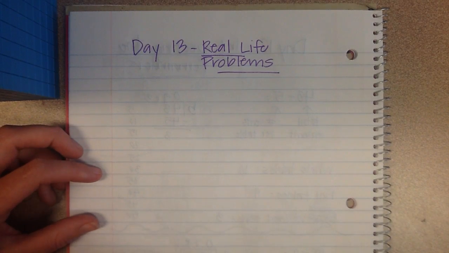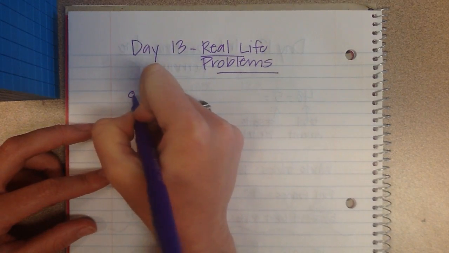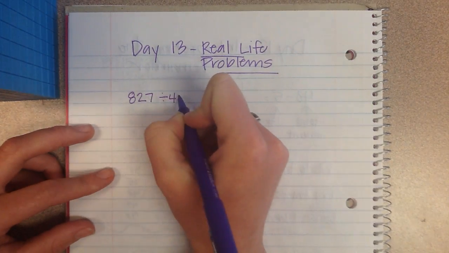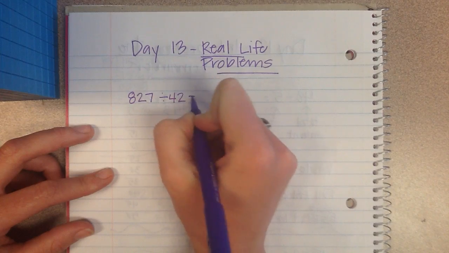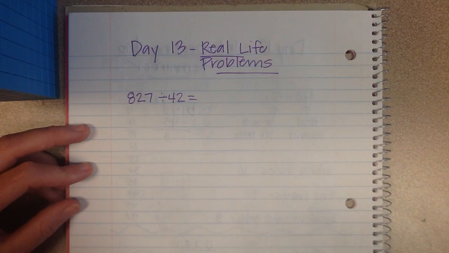How many do you know? So the first problem is 827 divided by 42. Now, what I want you to do is pause this video and try to solve this problem yourself. Once you have solved this problem and you have checked your problem with the opposite method or another method, then I want you to push play and check and see if it is the same as what I got.